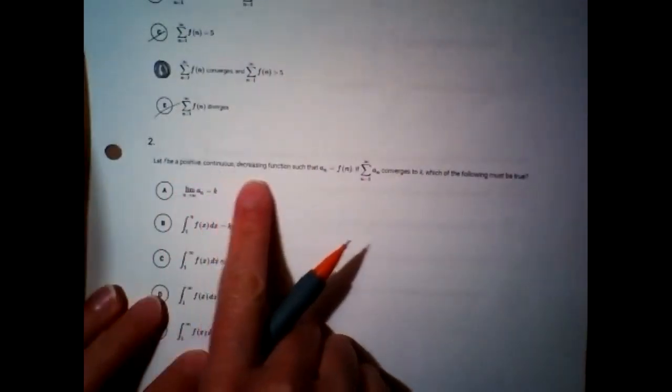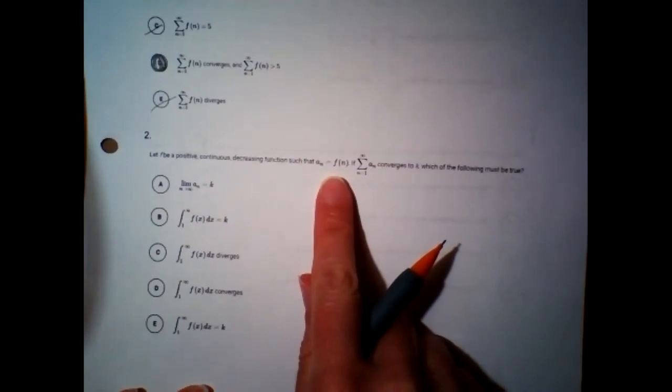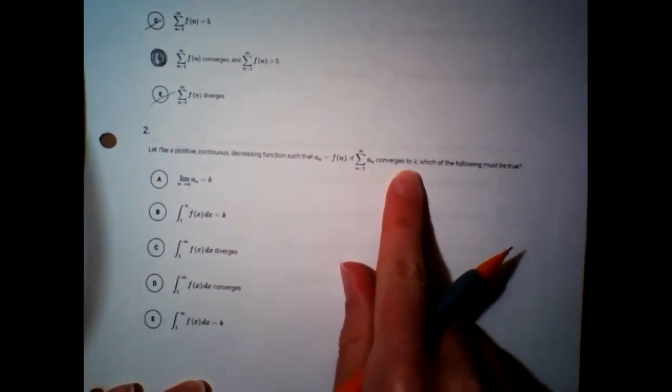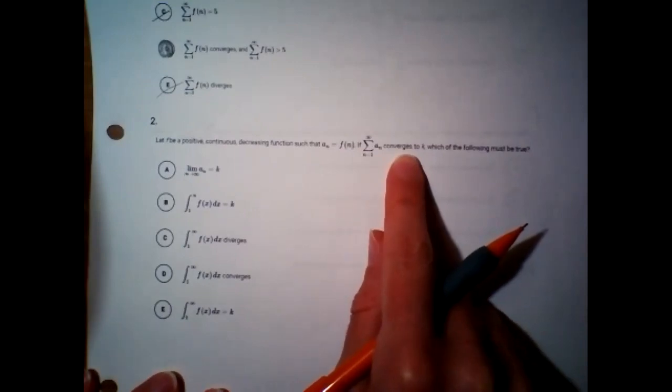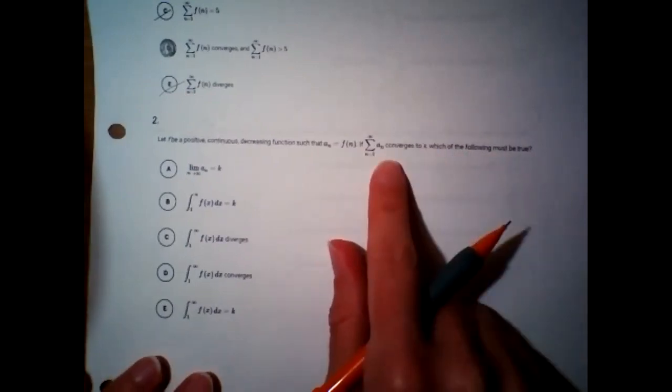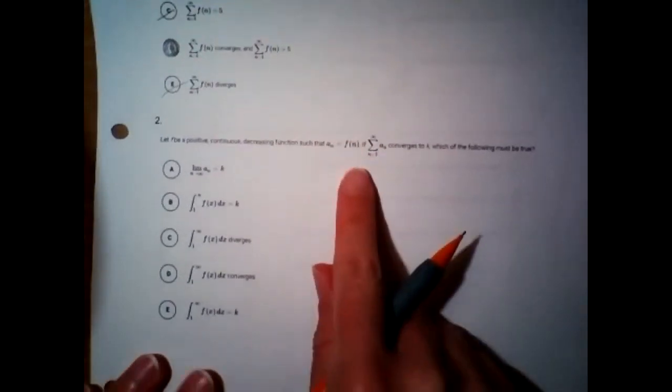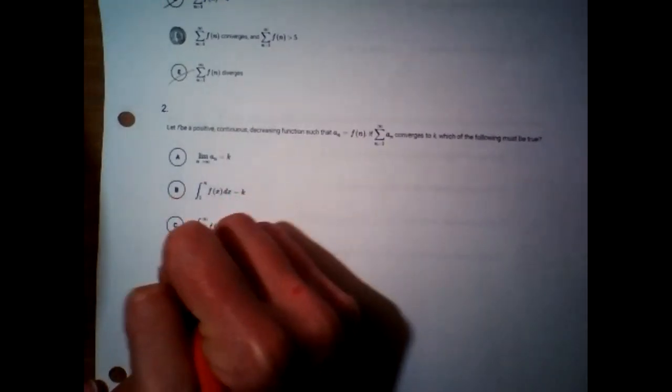All right, and then number 2, same thing, let f be a positive, continuous, decreasing function. If this series converges to k, so they didn't say what it is, but they said that it converges, then what else has to be true? Well, if this converges, it's almost the opposite of the question they just asked. If the series converges, then the integral is also going to have to converge. So that's D.